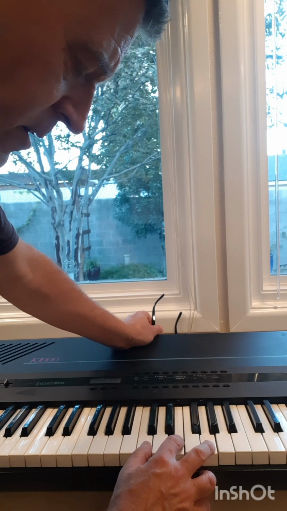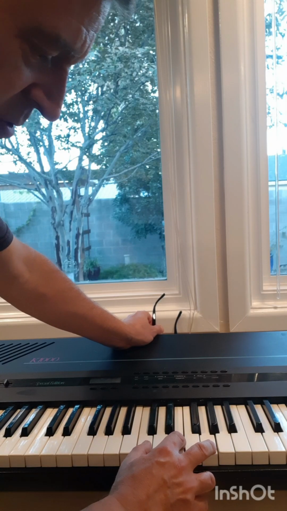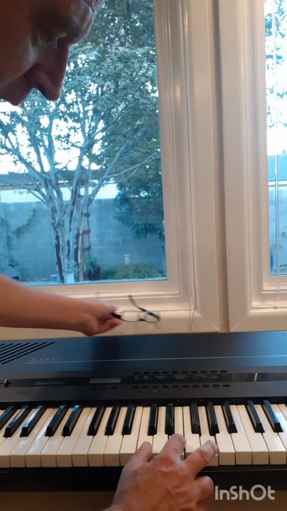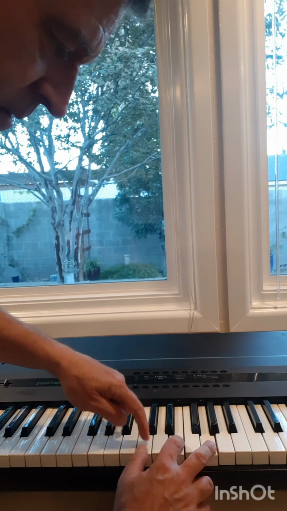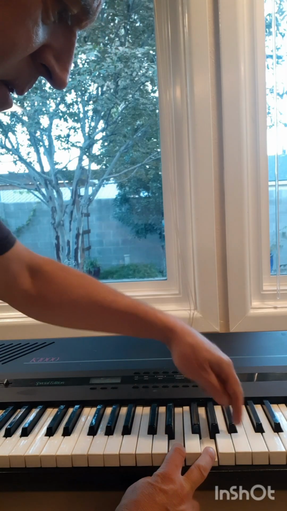What I wanted to show you here is how inversions are made, and that is by simply taking the bottom note of this triad and putting it up on top.